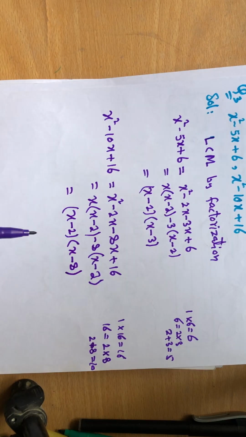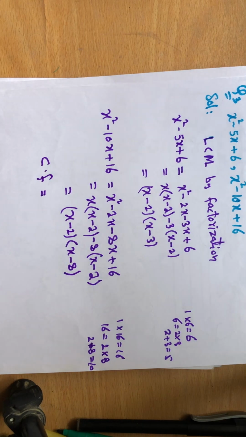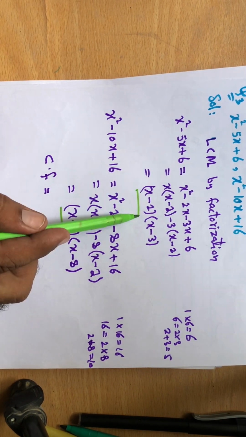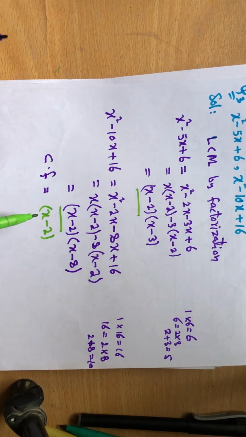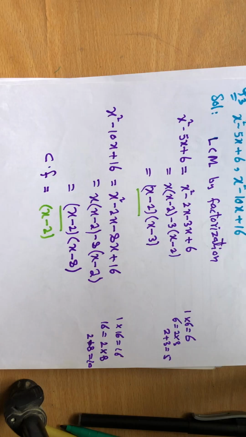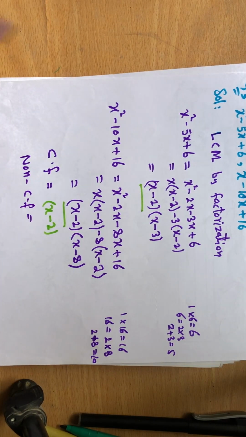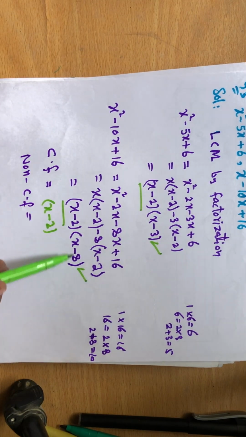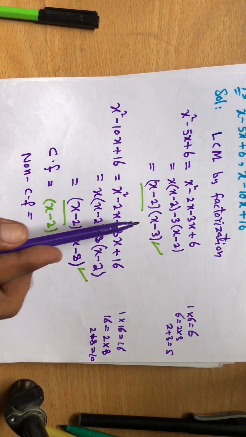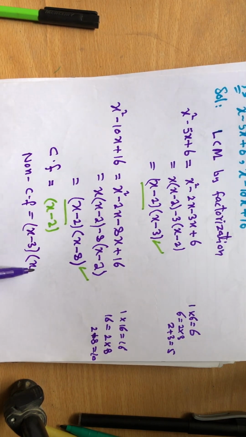Now we are in a position to find the common factor, and after that the non-common factors. To look for the common factor, that is x minus 2 and x minus 2. It is already clear between these two expressions. Next work is to find the non-common factors. Looking at the first expression, x minus 3 is the non-common factor, and in the second expression, x minus 8. So we will be writing the non-common factors x minus 3 and x minus 8.